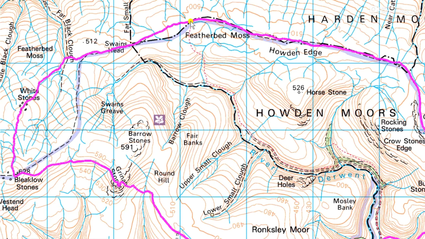So continuing on the journey, what about being at Swains Head looking across? We've got these features here, but this is a big wide sort of U-shaped valley here as we look, with this ridge running down towards us, so that doesn't really make sense. Could we be on White Stones looking across to Barrow Stones?